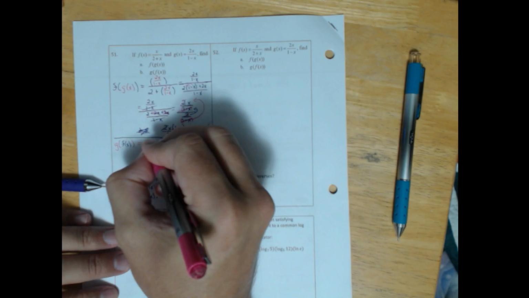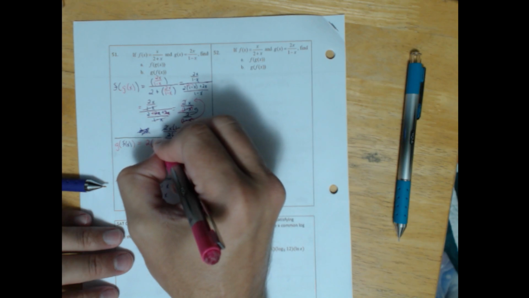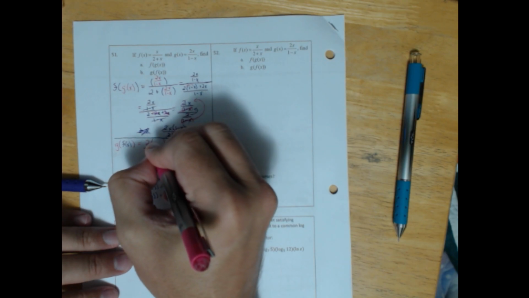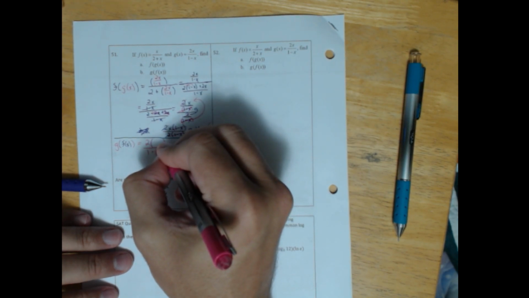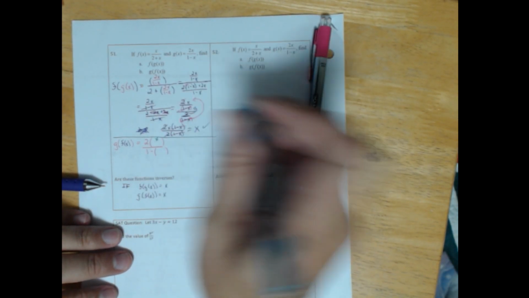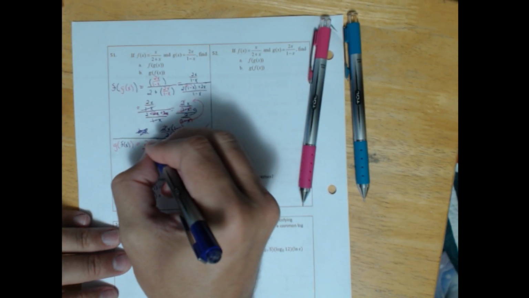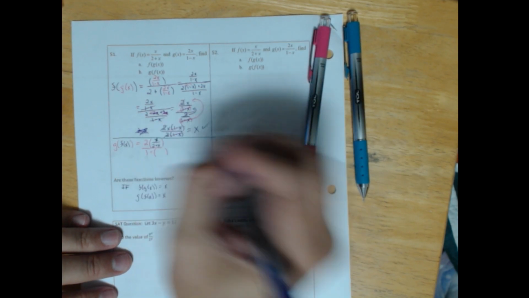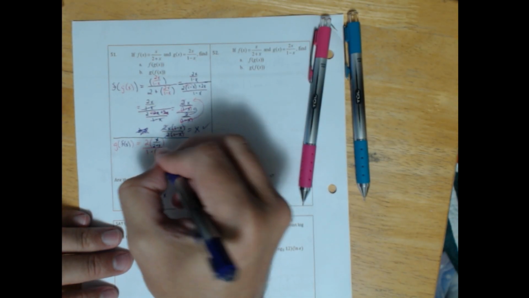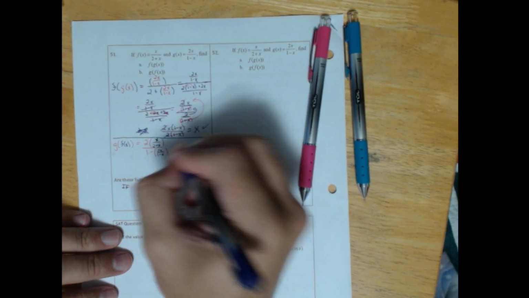So I have 2 to the, plug in that whole big thing right there, over 1 minus that whole big thing again. And then we'll plug in f of x. So x over 2 plus x, and this is 2x over 1 minus x.